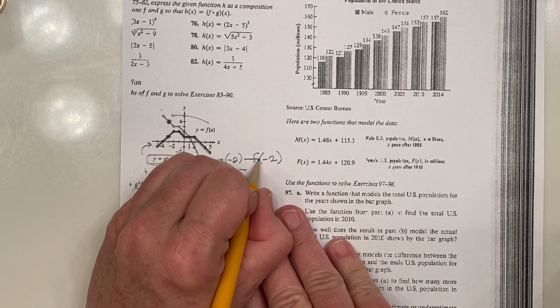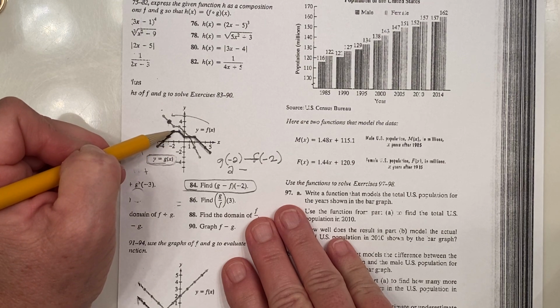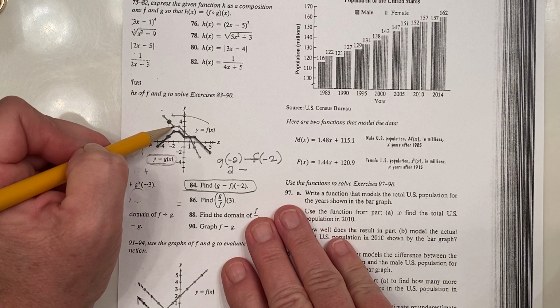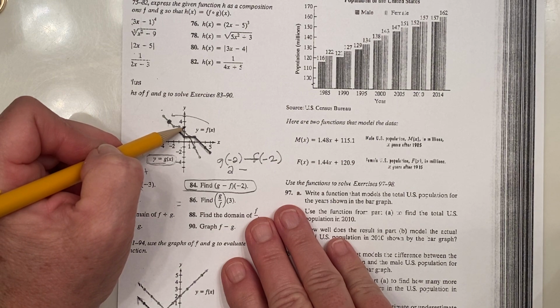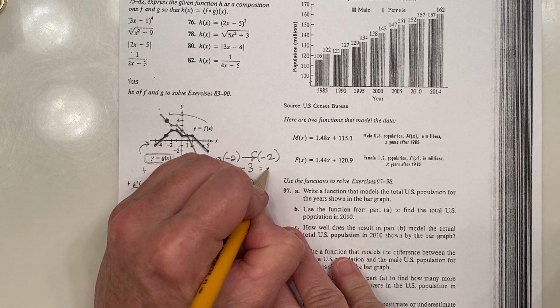Minus, now what's f of -2? Well, go to the same x, but go up until you reach the f of x graph, which I think is the lighter one. And read over here, go horizontally, that's 3. So 2 minus 3 is -1.